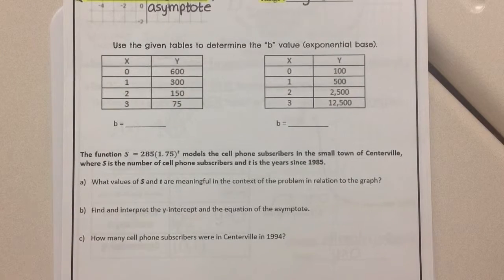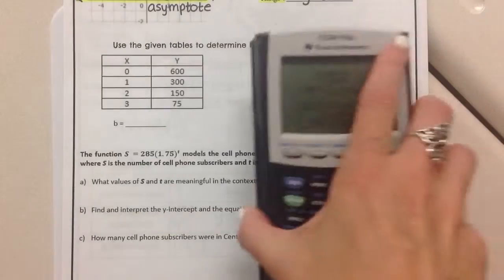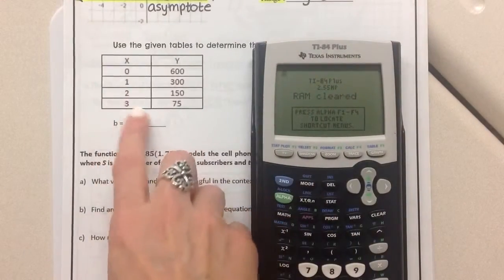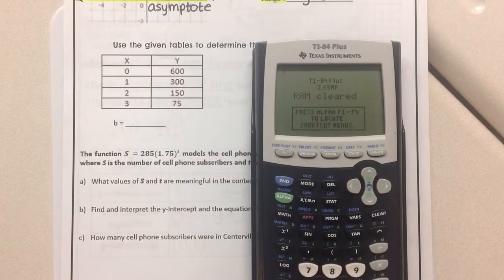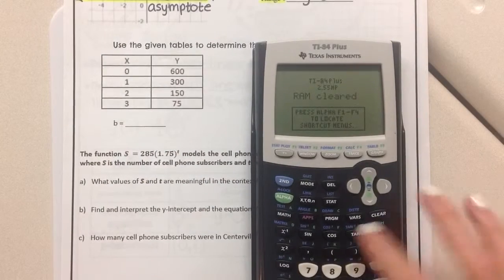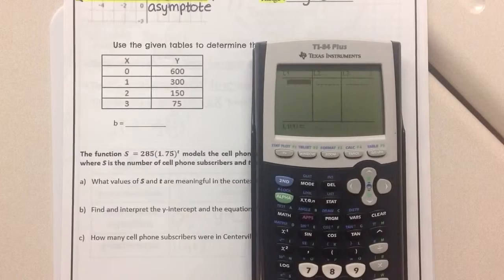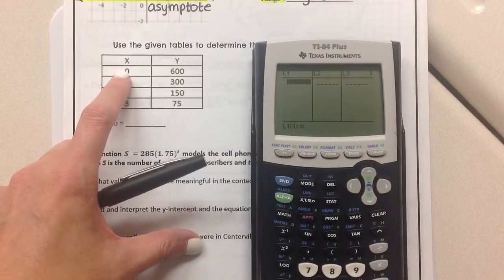Okay, so now we're going to use these tables to determine the b values for the exponential base. If they give you a table to type in and they want you to create an equation or find a b or a value, you are going to go to Stat, Enter. This is like the lesson that we did after geometric sequences, the green paper with the calculator steps.